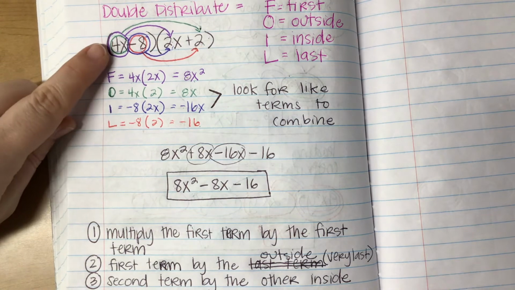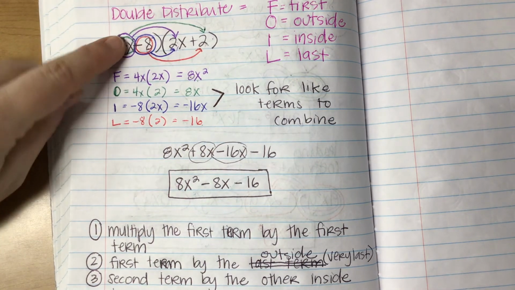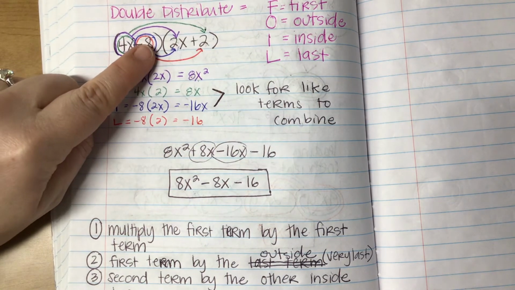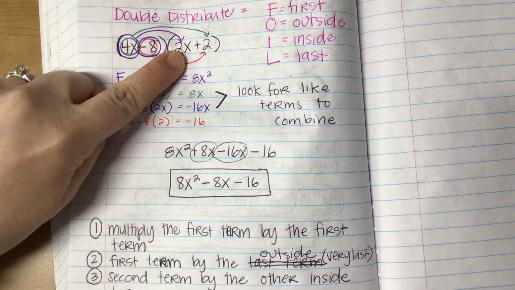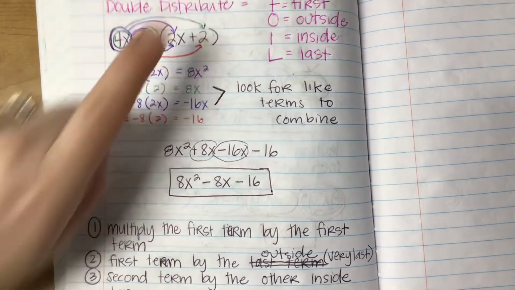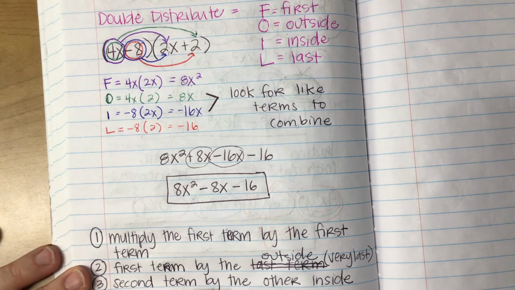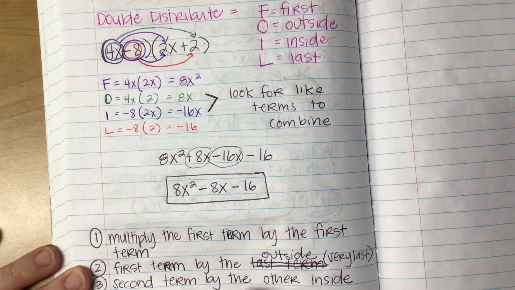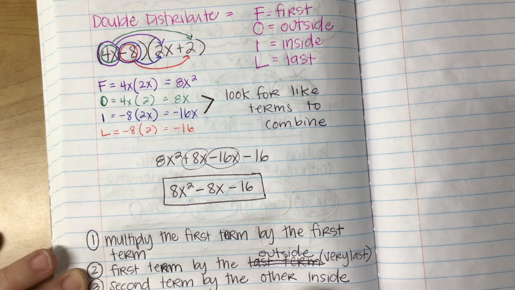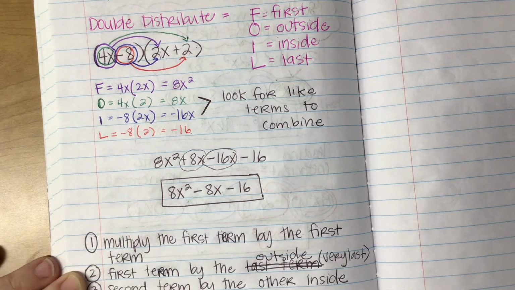So you take the first term times the first term. The first term by the very last term. The second term by the other inside term. Second term by the very last term. And then last is look for like terms to combine.